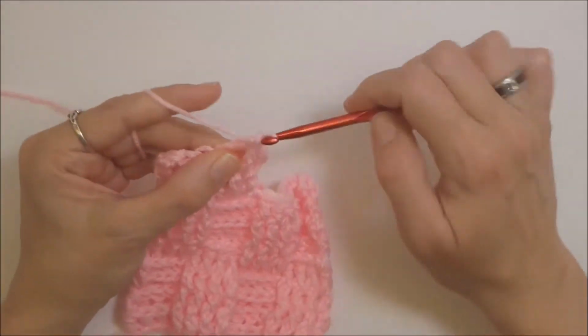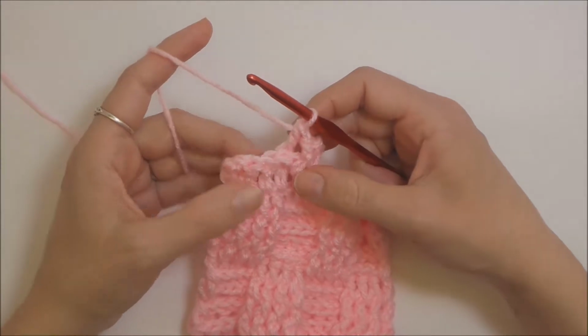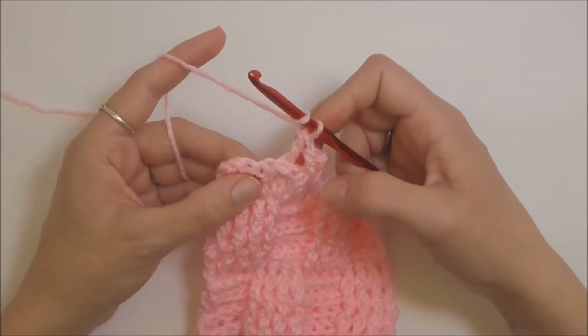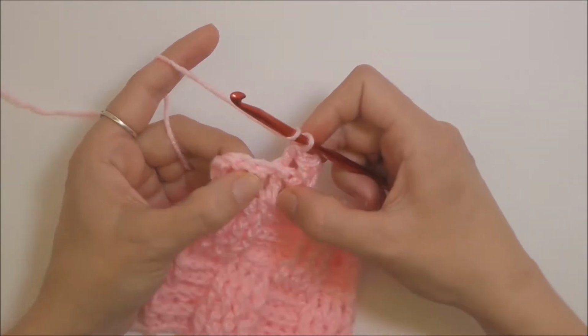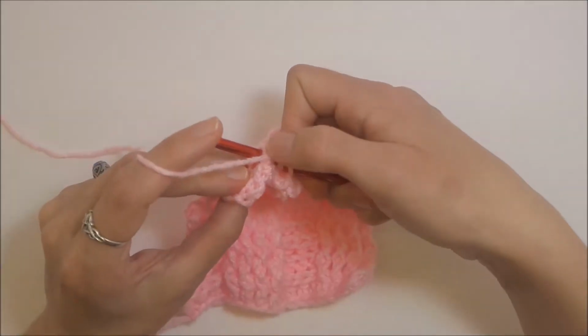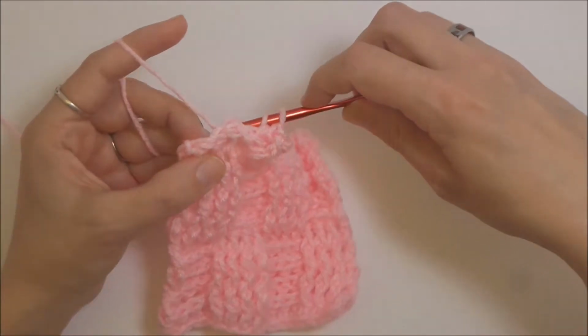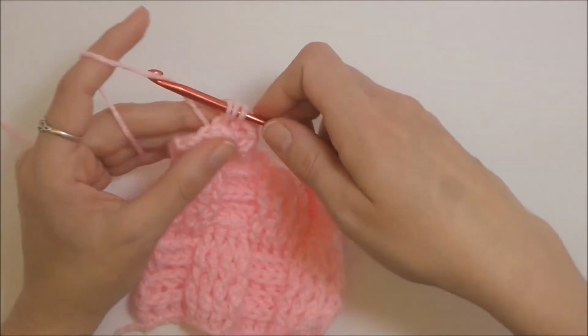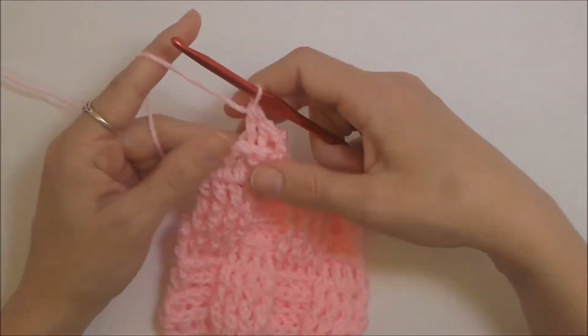And then finish out your double crochet as normal. So once again, I just worked this stitch, so I'm going to work this stitch. I want to go in the back around the body of the stitch that I'm working and pull up a loop and then finish out my double crochet.